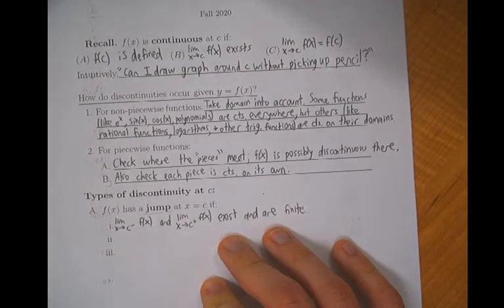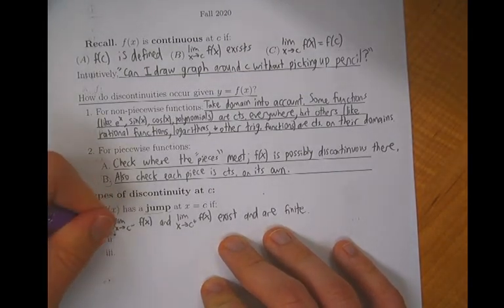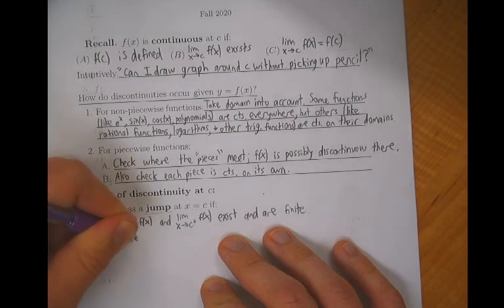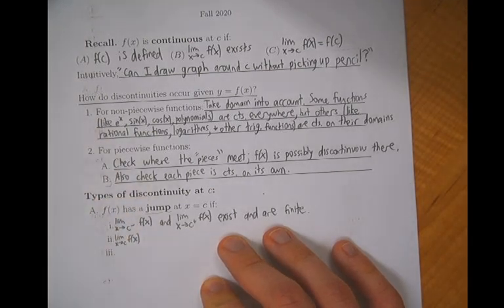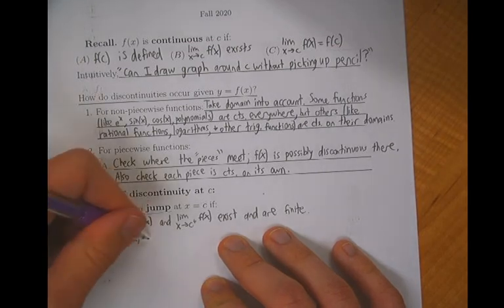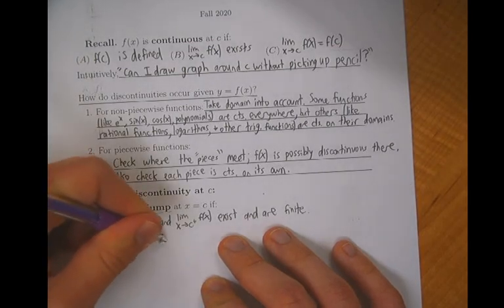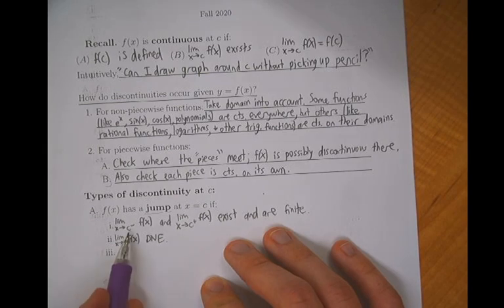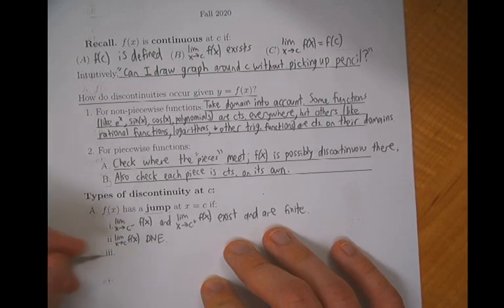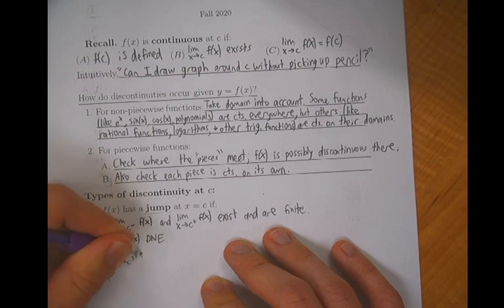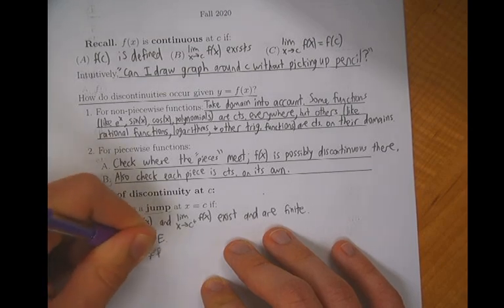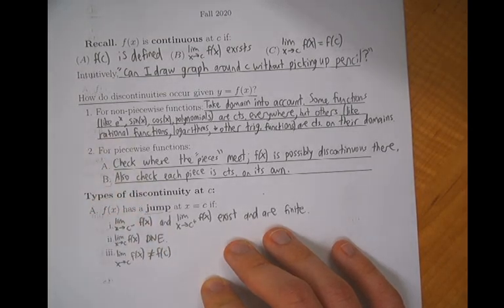But the problem is that the limit as x approaches c of f of x, as a two-sided limit, does not exist. And in this case, it's usually because the one-sided limits do not equal each other. And then 3, the limit as x approaches c of f of x is not equal to f of c.